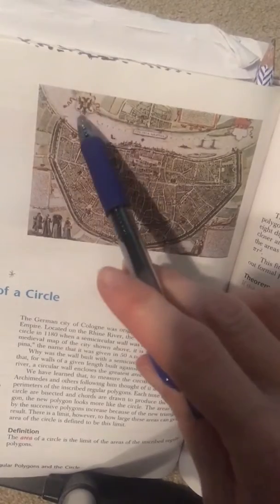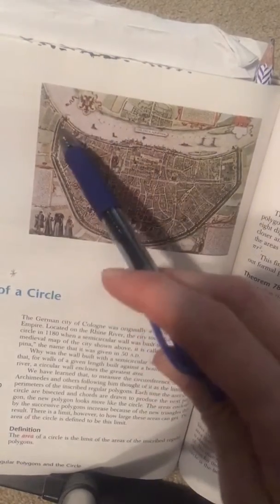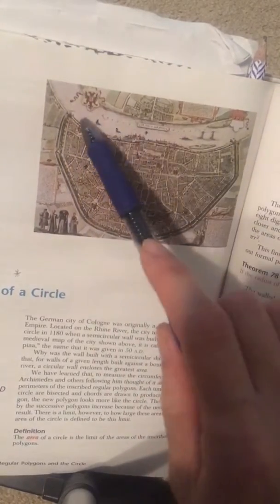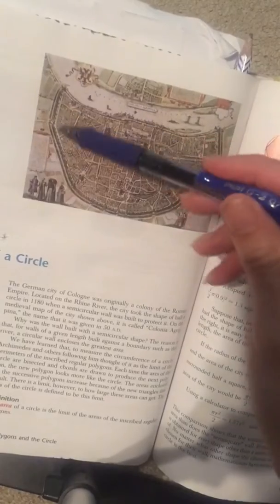So here's the river, the Rhine River, Colonia Agrippina, and the river forms one side. We make it a nice straight side over here. So one boundary of the city is already set, and so they built a wall around this city, and you can see that they did kind of the shape of a rough semicircle.